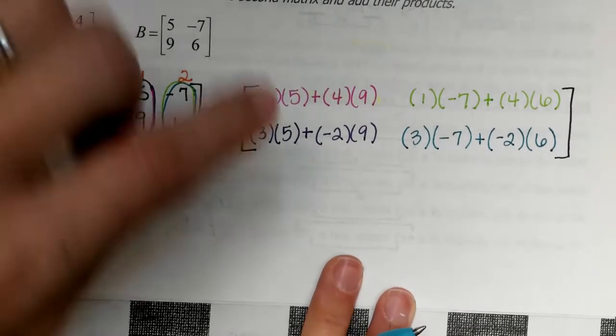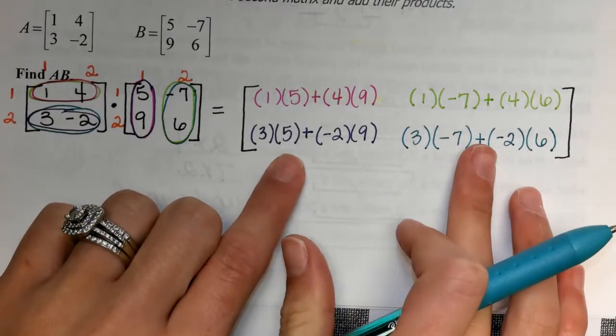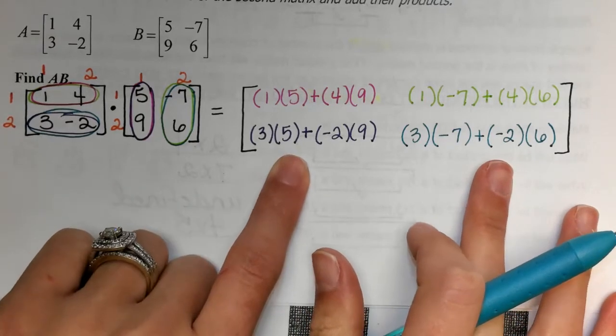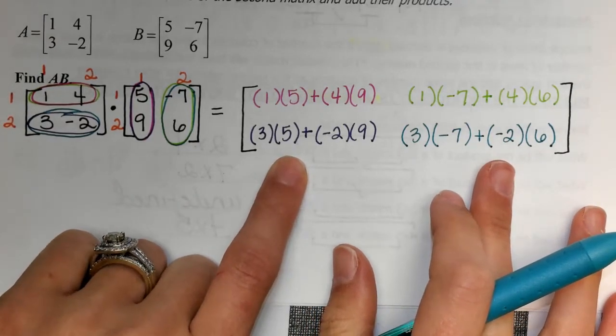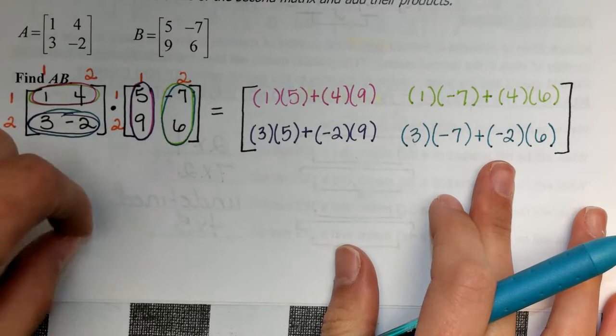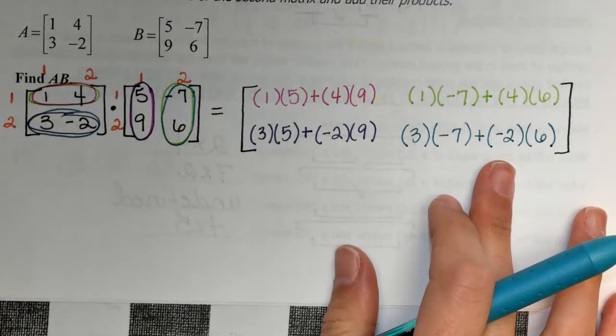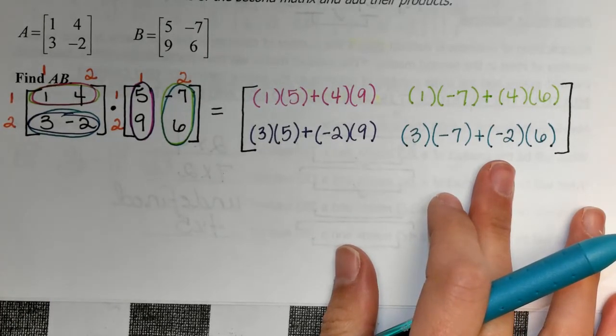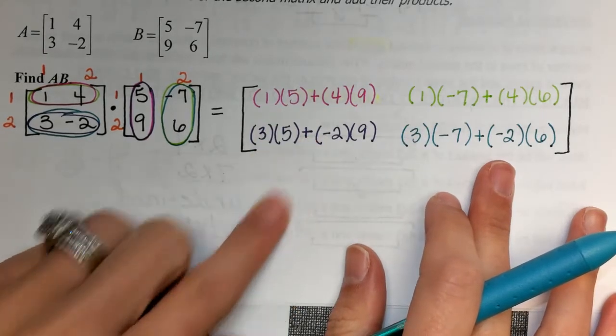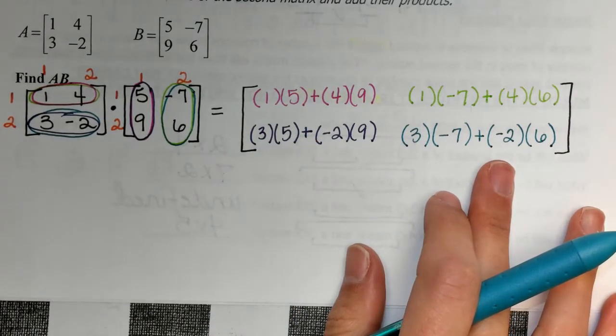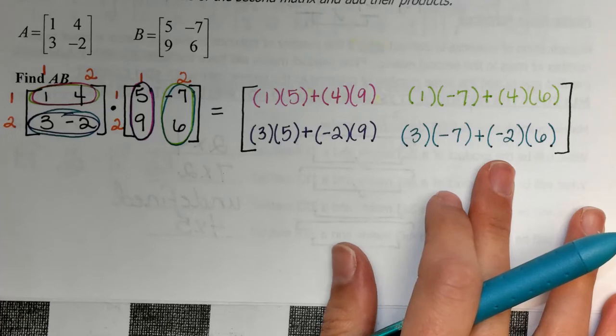If you want to write this until you get the hang of it, do it. Okay? This is where mistakes are made, and I can't backtrack. If you write this, I can, but I can't backtrack typically when we do matrix operations. Okay?